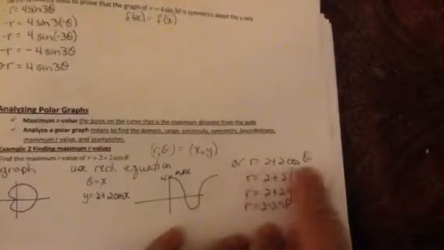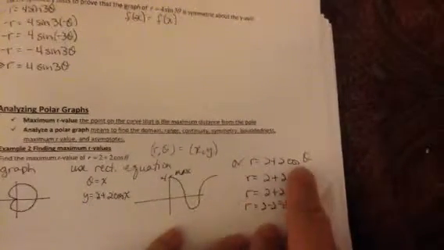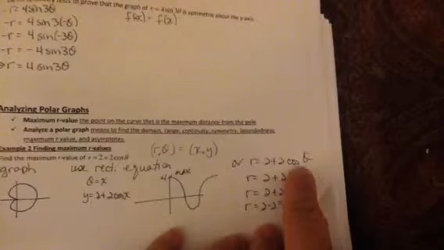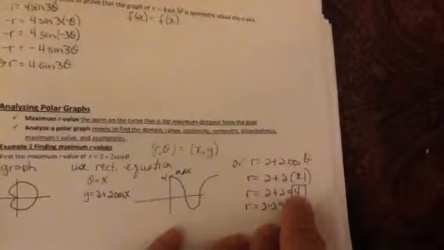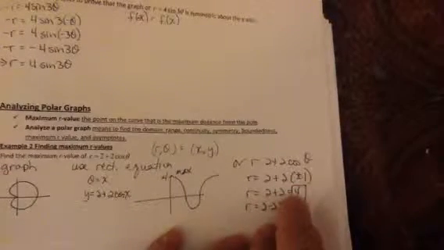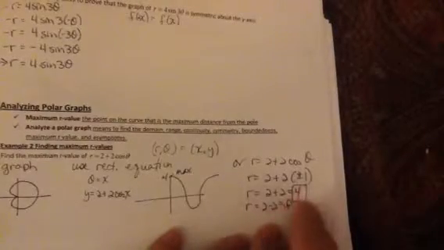Or, since that seems to be a little harder to do, you could look at the actual equation. Cosine theta has a maximum value of 1 or negative 1. So if I put that in here, 2 plus 2 is 4, or 2 minus 2 is 0. And so my maximum value is 4.